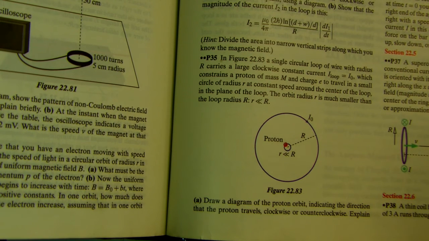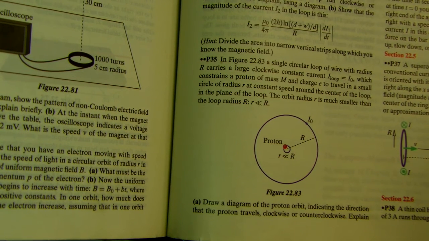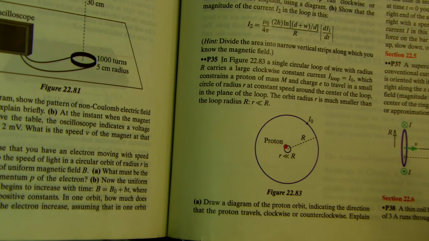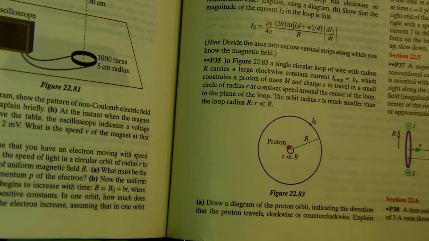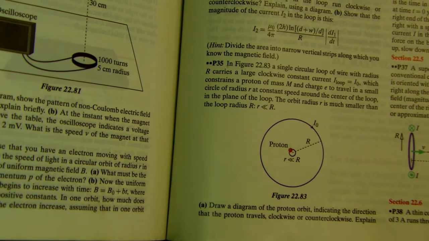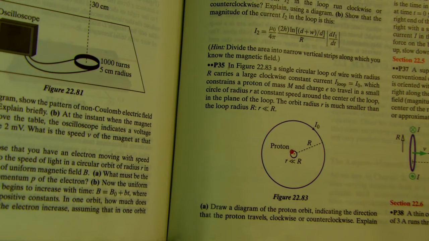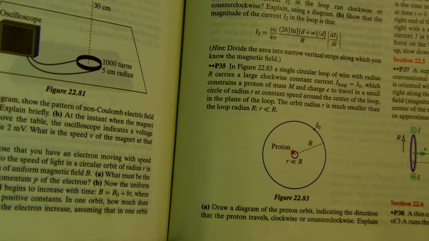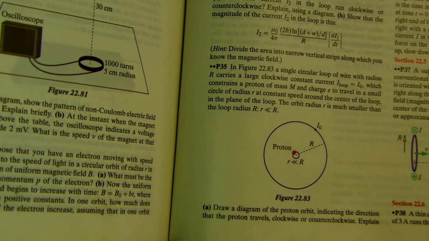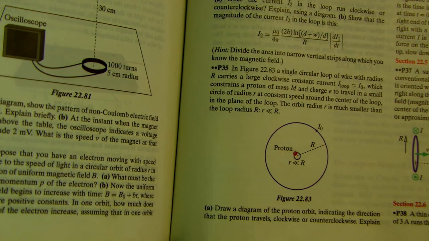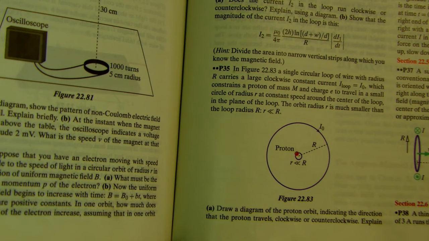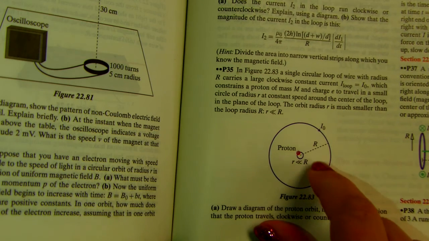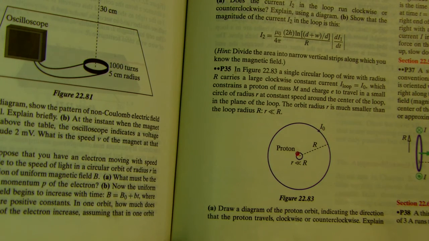Hello, I've had a request to do problem number 35 out of chapter 22. In figure 22.83, a single circular loop of wire with radius R carries a clockwise constant current I_loop = I naught, which constrains a proton of mass m and charge e to travel in a small radius of little r at a constant speed around the center of the loop in the plane of the loop.